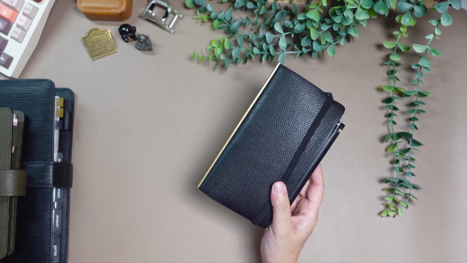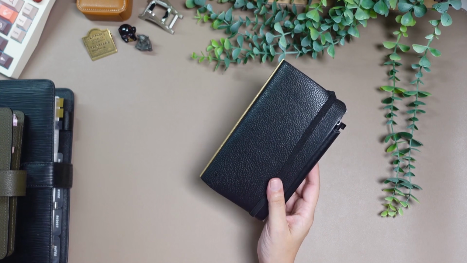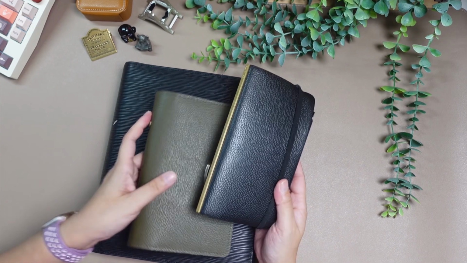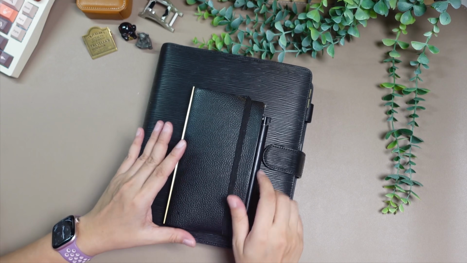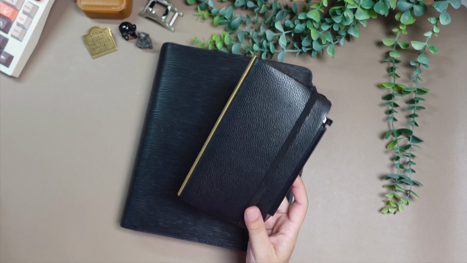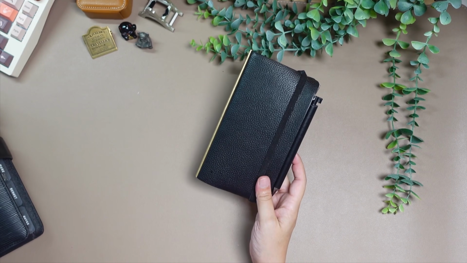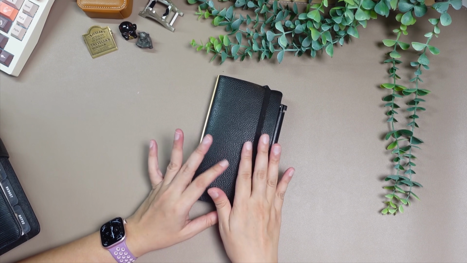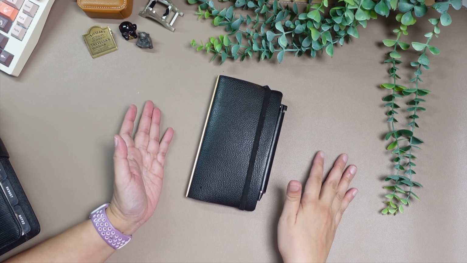This is my daily planner and it's called the Plotter Narrow, and it is much smaller than my main planner, but in order for me to be able to bring it everywhere, I chose this daily planner. In today's video, I am going to talk about how I do my daily planning using the Plotter Narrow. So let's get straight into it.